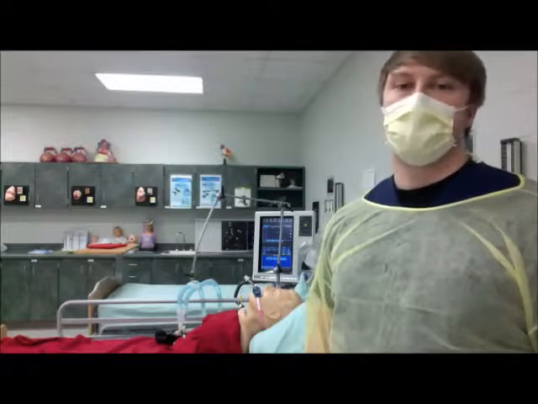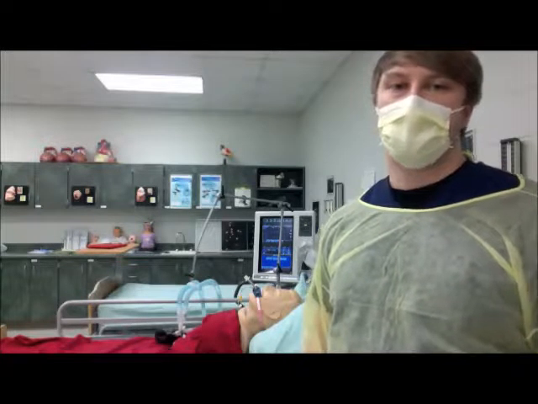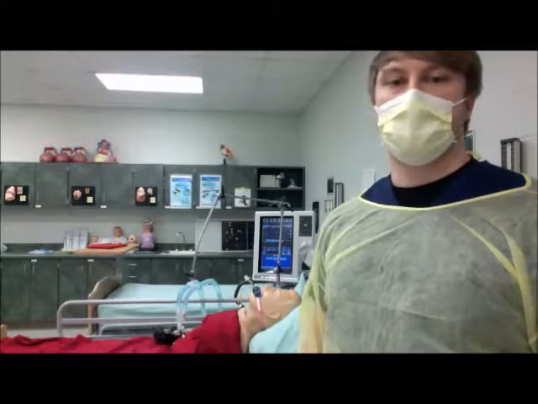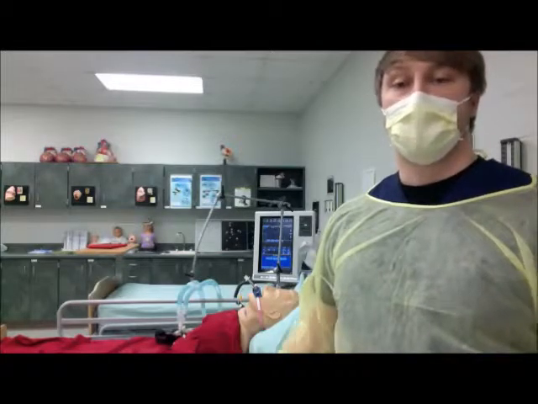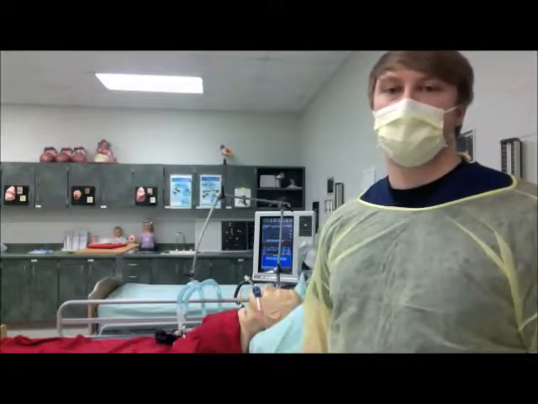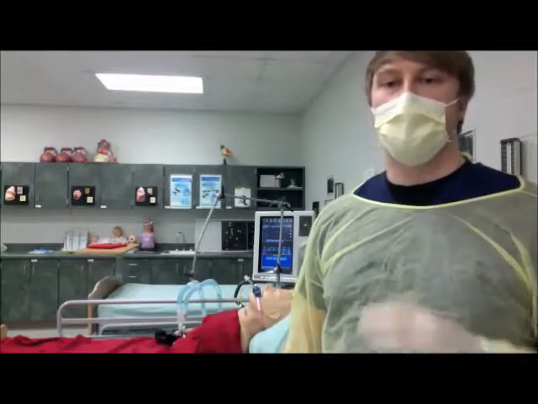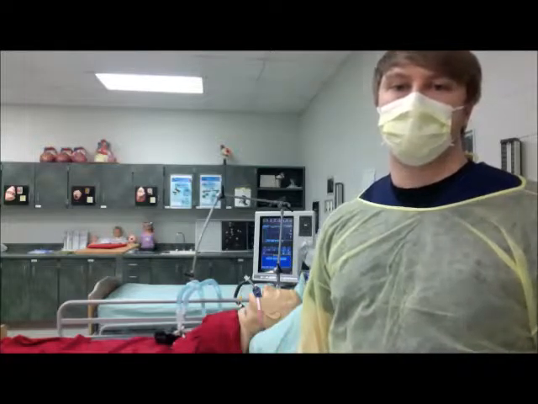Fast forward 1 hour, and now we're going to obtain her weaning parameters. The first weaning parameter I'm going to obtain is a spontaneous tidal volume. So what is a spontaneous tidal volume? Well, a normal tidal volume is just a normal breath in and out. Spontaneous tidal volume is whatever the patient's spontaneous breath in and out. The normal is between 6 to 8 mLs per kilogram.